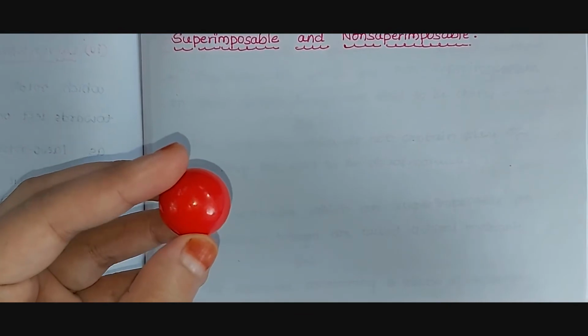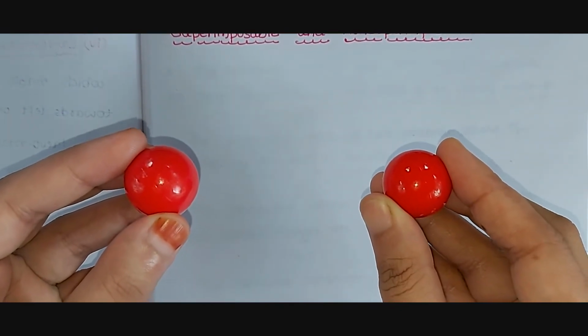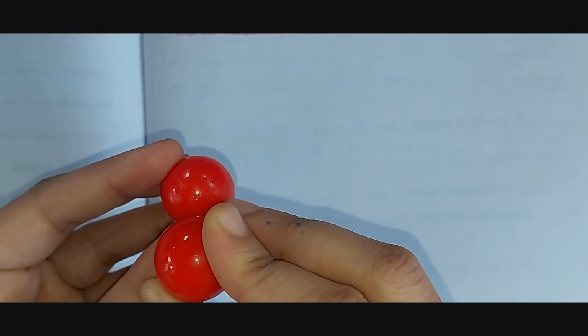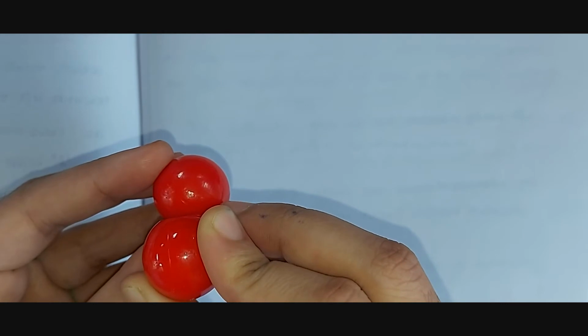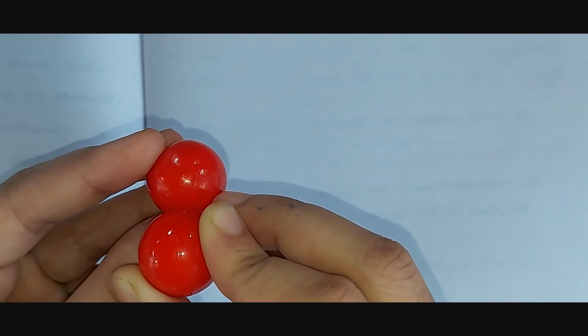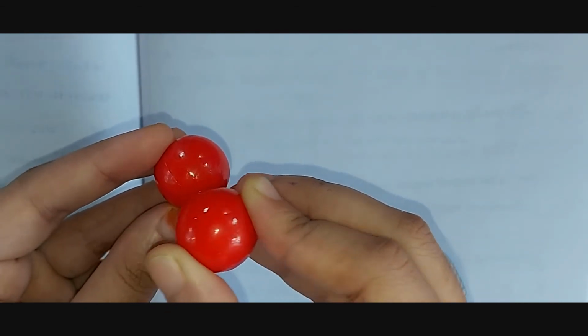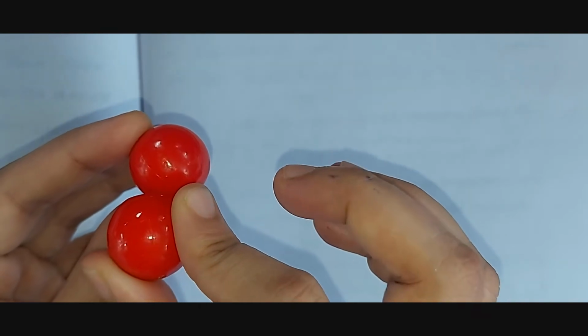Take a ball. Now when you take a ball and place it, and in front of it you place a mirror, you will observe its mirror image. Now what mirror image are you getting? Here also you have a ball, and here also you have a ball. Are both matching with each other? Is it coinciding with each other? Yes, we observe that it is coinciding with each other. Such images we call what? Superimposable mirror images. The ones which coincide are superimposable mirror images.